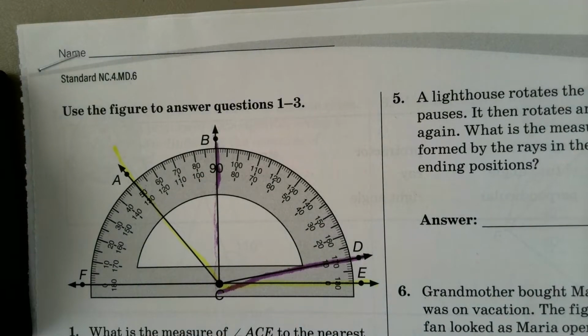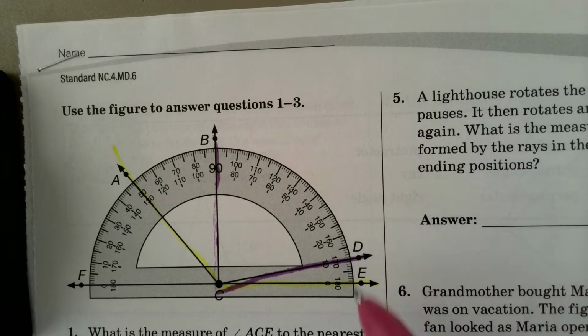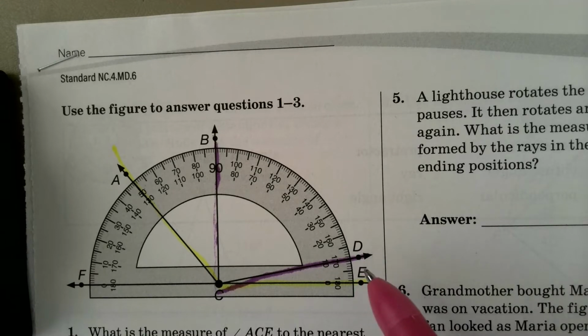So first of all, you need to tell me what kind of angle BCD is. Hopefully you can look at the angle and see that it is an acute angle. It looks like it's almost a right angle, but it's actually acute, so it's going to be less than 90 degrees. And we are going to look at the difference of where it starts.